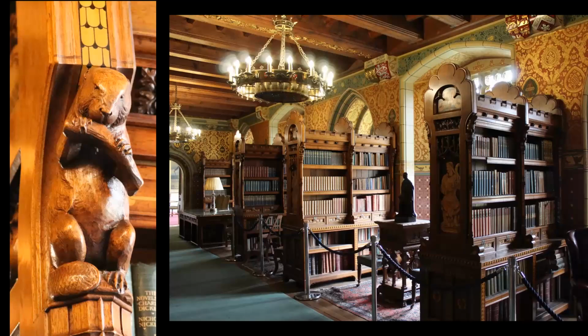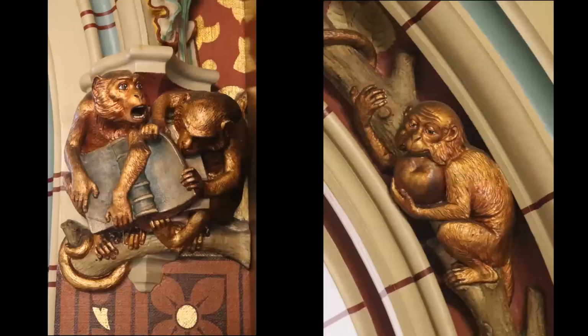The library is designed to echo the chained libraries of the medieval world, like the one at the Bodleian, and you can see here that they are again lavishly decorated. You'll find all sorts of animals. I particularly like the monkeys who have got hold of the books. Is this a little quip about Darwin? Some of the monkeys do indeed appear to have side whiskers, and the monkey on the right-hand side is holding an apple, which I'm assuming is a reference to the Tree of Knowledge.